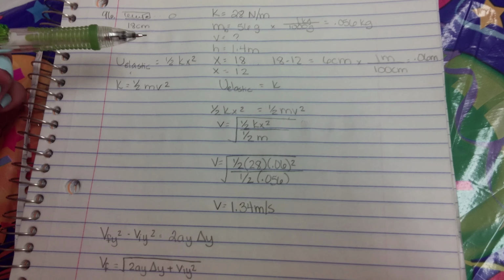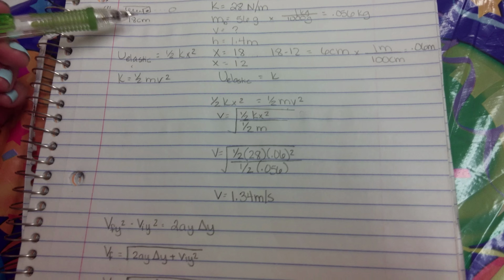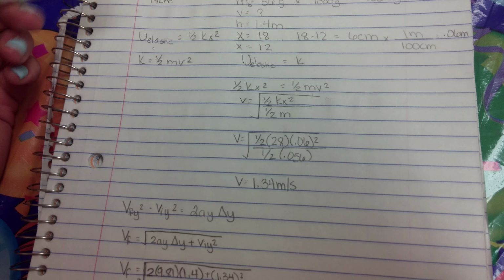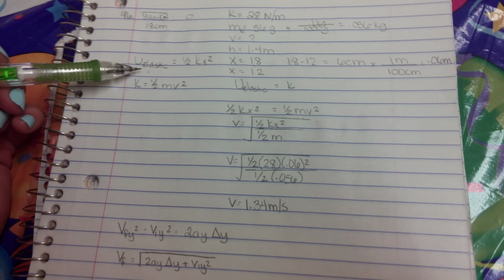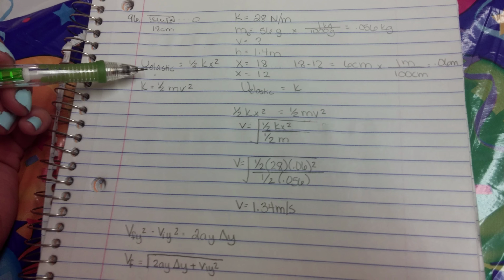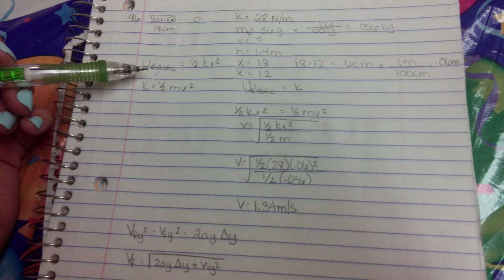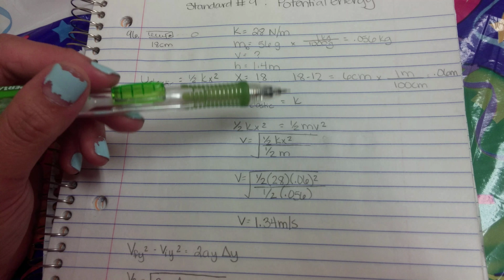Anything that has a spring has elastic potential energy, so I'm using this equation here. Once the spring is let go, it converts into kinetic energy. I need these two equations, and since one is converted to the other, they equal each other. So the elastic potential energy equals the kinetic energy.